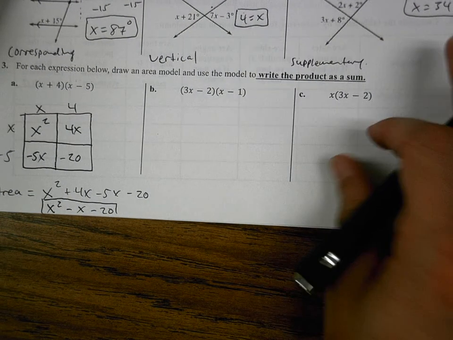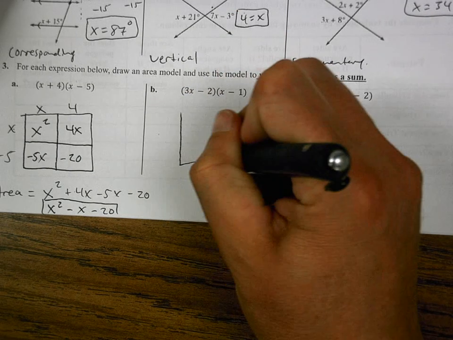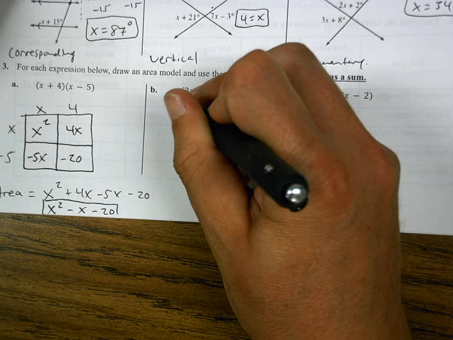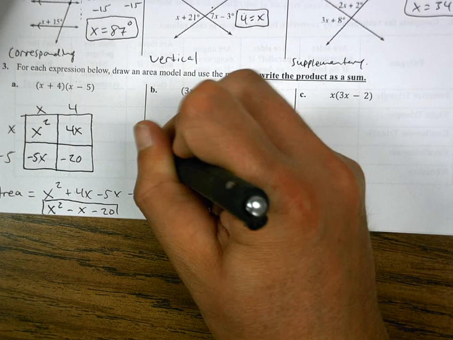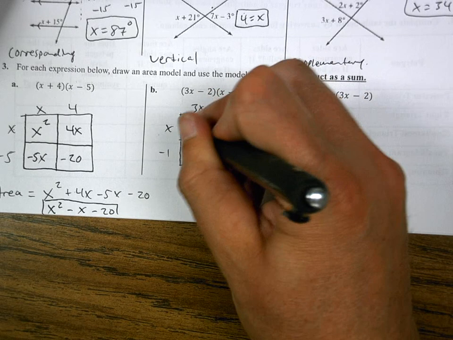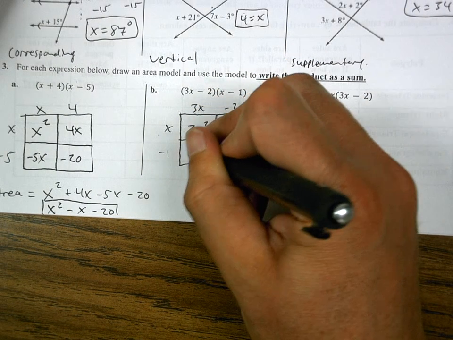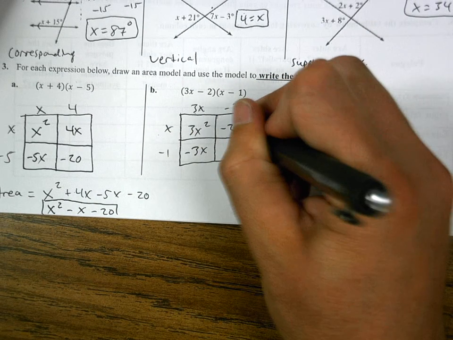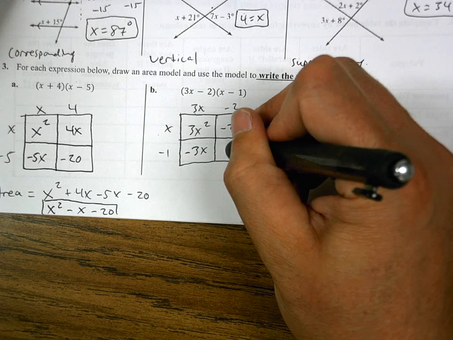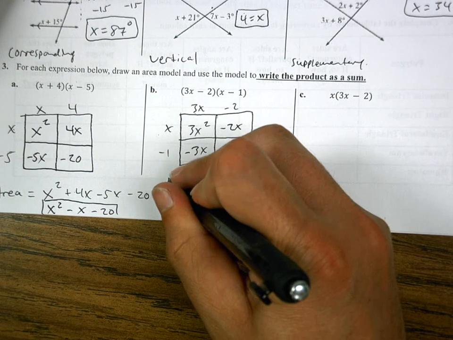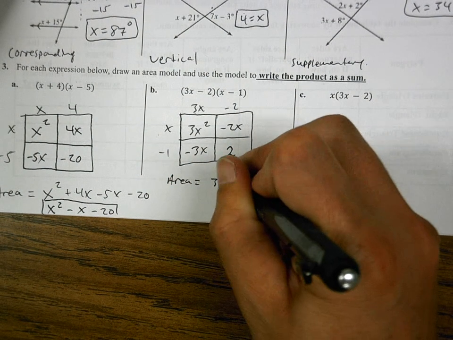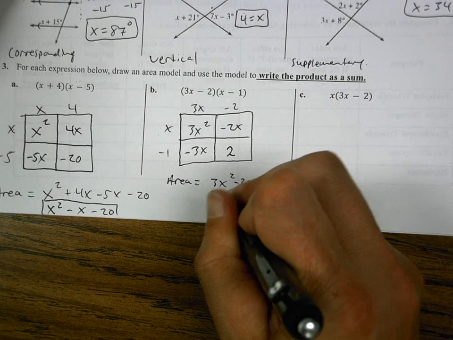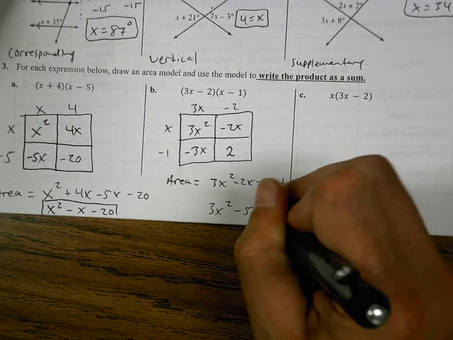For part B, same situation. We're going to make an area model. 3x minus 2, x minus 1. 3x times x is 3x squared. 3x times negative 1 is negative 3x. Negative 2 times x is negative 2x. Negative 2 times negative 1 is a positive 2. So our area is equal to 3x squared minus 2x minus 3x plus 2, or 3x squared minus 5x plus 2.